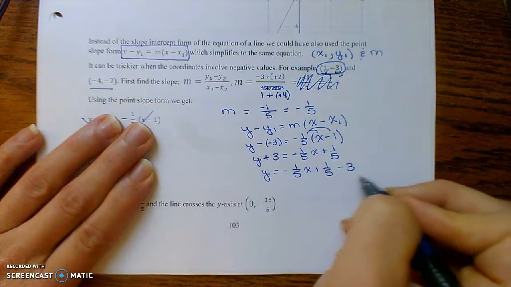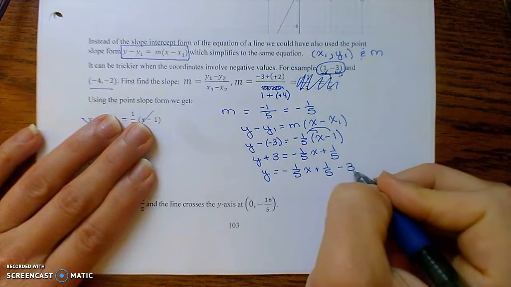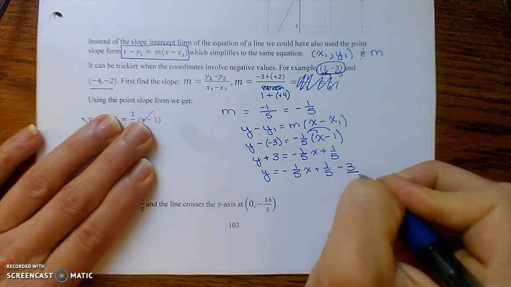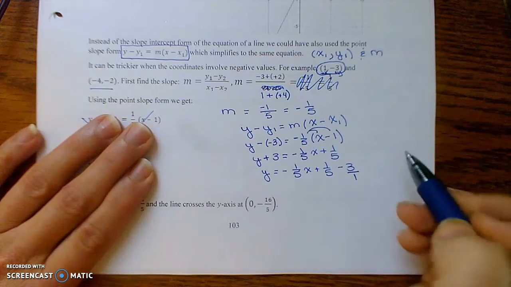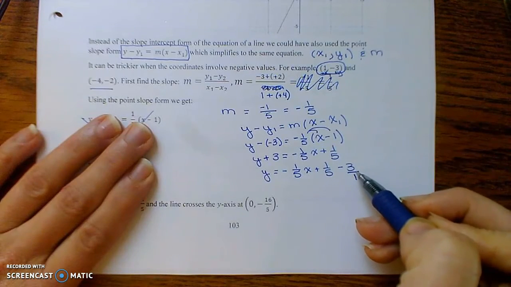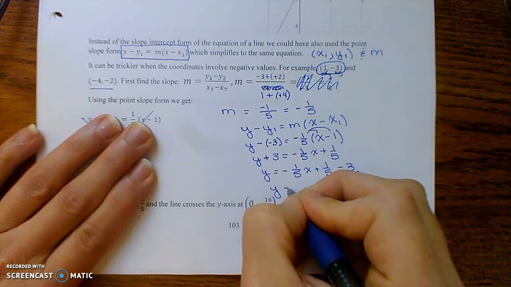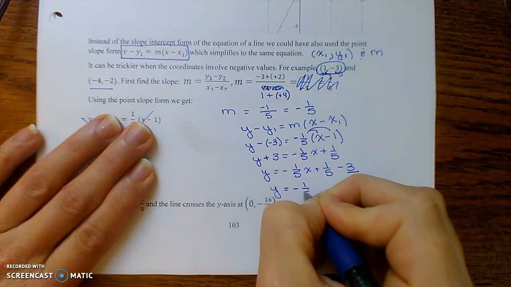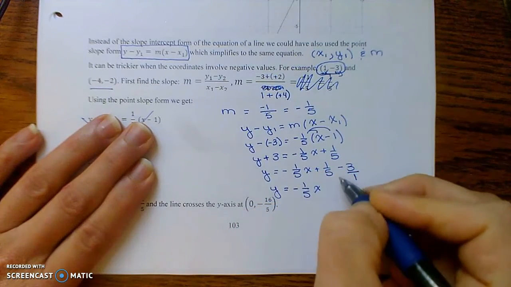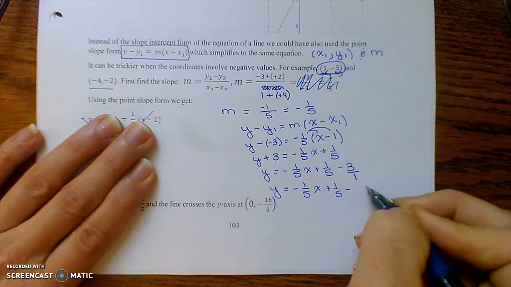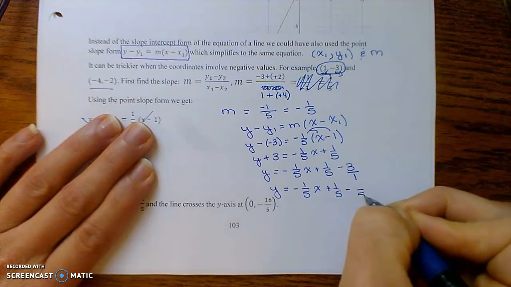Alright, and now I want to combine these two fractions, but they don't have the same denominator. So just to remind ourselves, I'll make -3 a fraction by putting it over 1. Let me rewrite what I've got: -1/5 x plus 1/5. And now what I want to do is rewrite this with a denominator of 5.